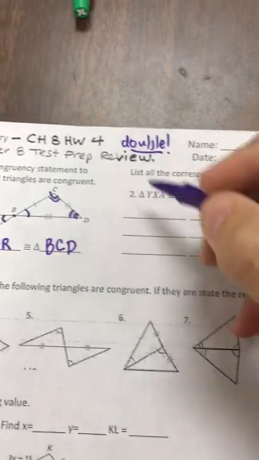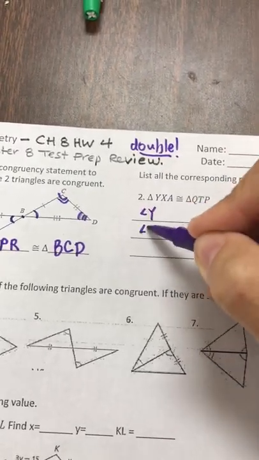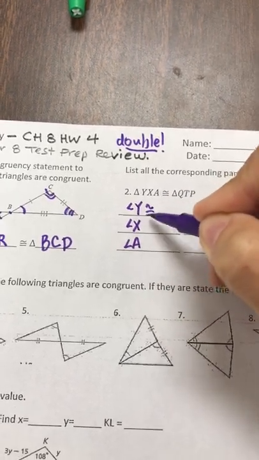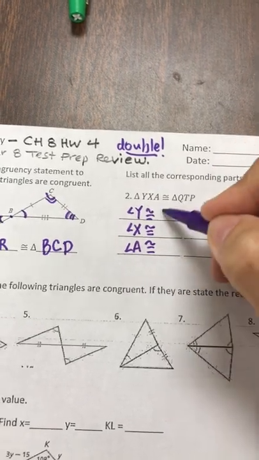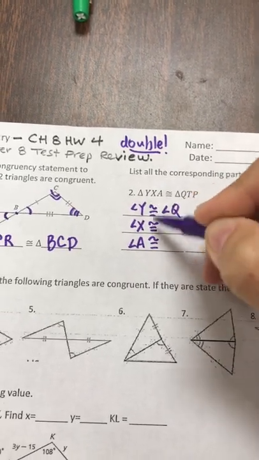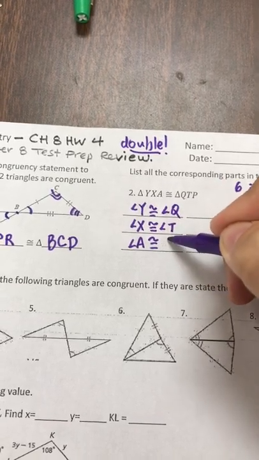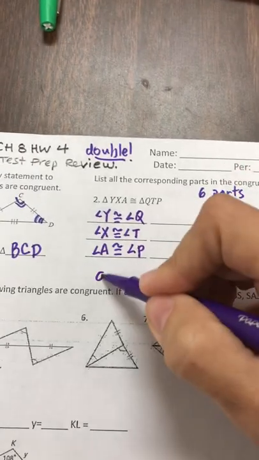So let's do it. I see angle Y, angle X, and angle A. Angle Y is first, so it should match angle Q. X second, T second, A last, P last. That's the easiest way to list out all the angles.